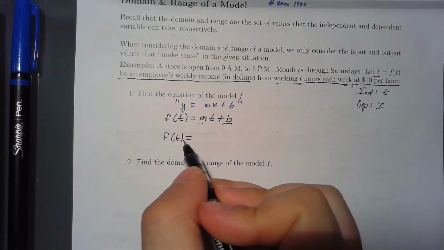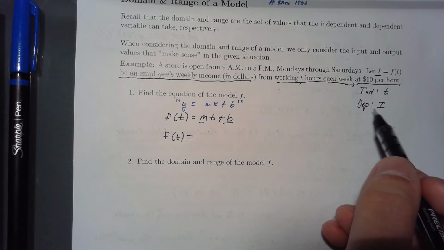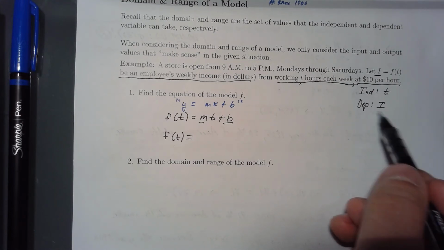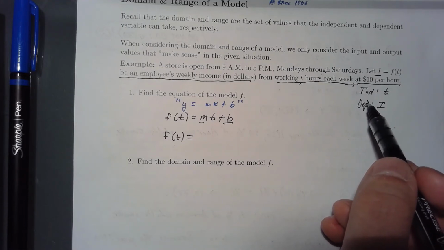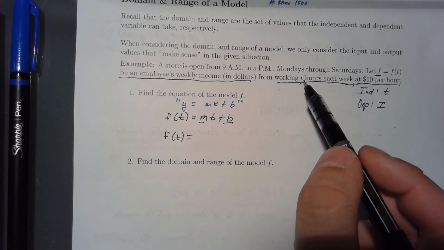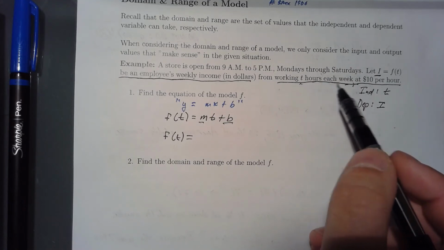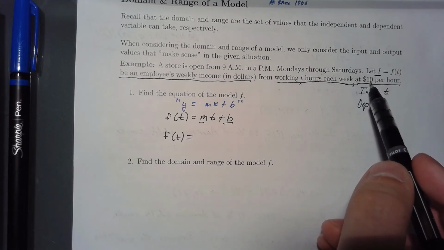So my function measures how much money I'm going to make. How do you calculate your weekly paycheck? You multiply the number of hours you work. The number of hours you work here is T, right? T is the number of hours you work each week. You multiply the number of hours you work each week by how much you make per hour. How much do they make?